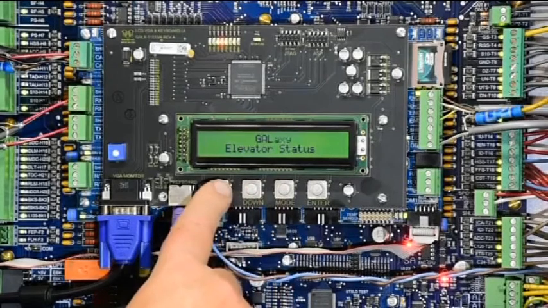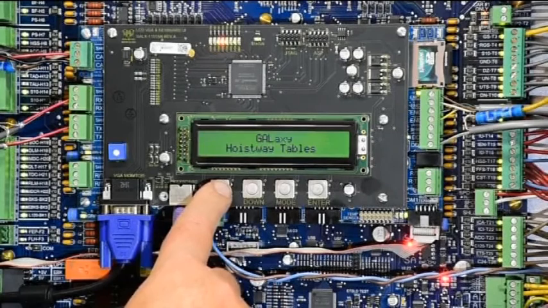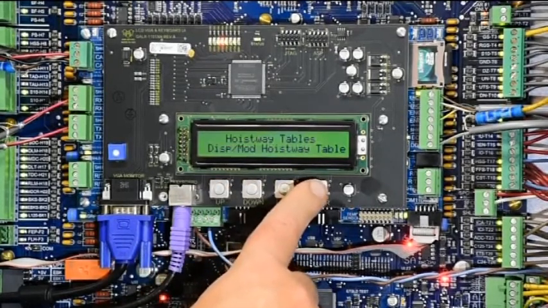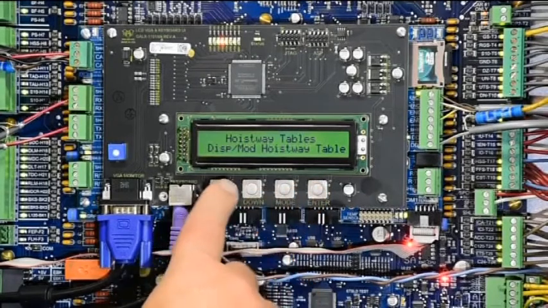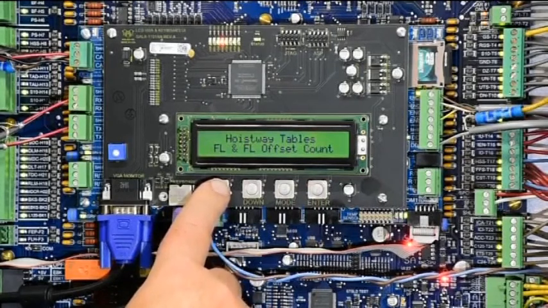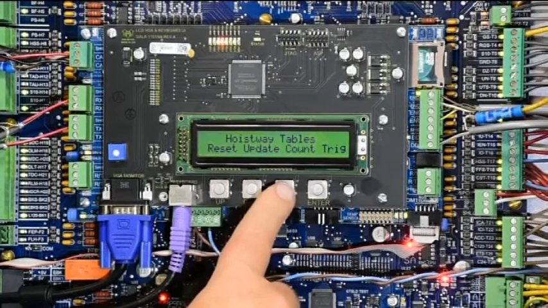Use the up and down buttons to navigate to the hoistway tables submenu. Simply press the enter button. This submenu allows you to view or modify the hoistway tables, set door zone offsets, set floor offsets, pulse count update data, reset the update count trigger. Pressing the mode button a few times will return us to the main menu.